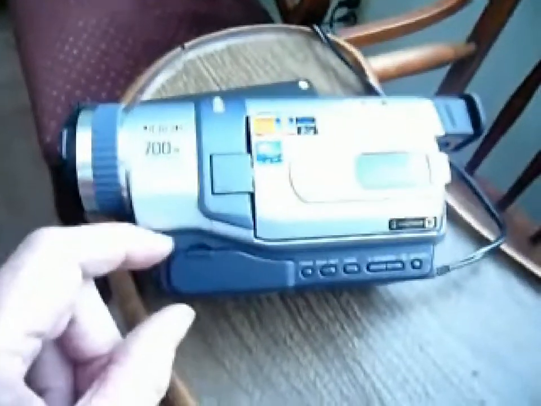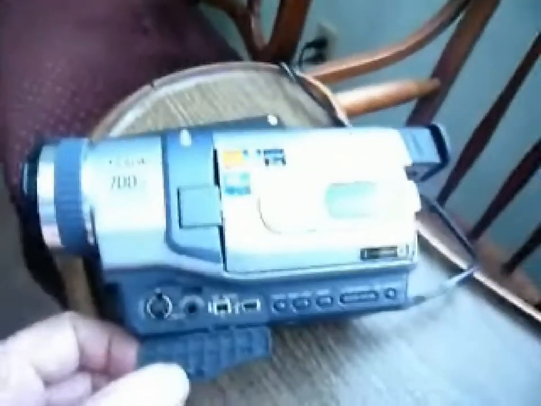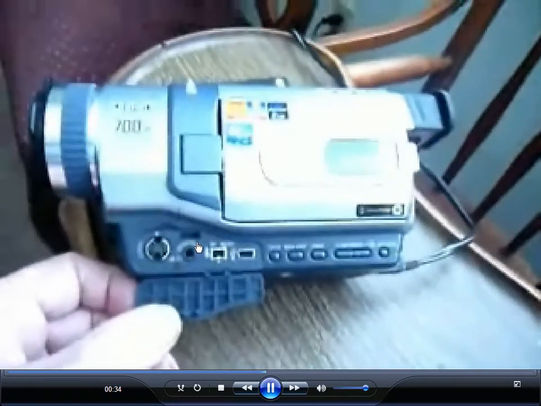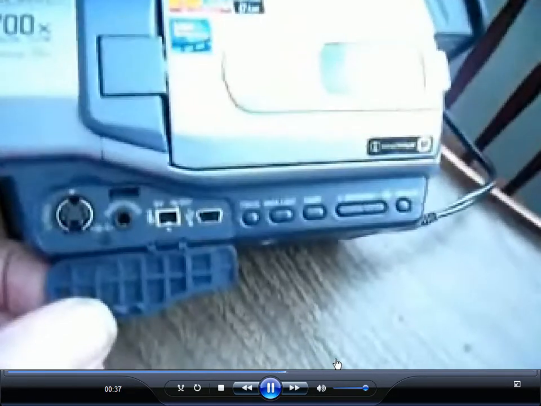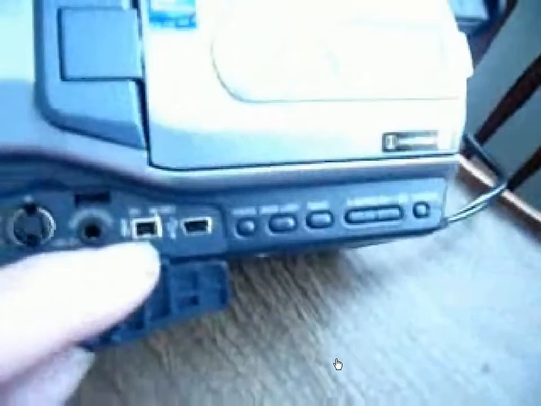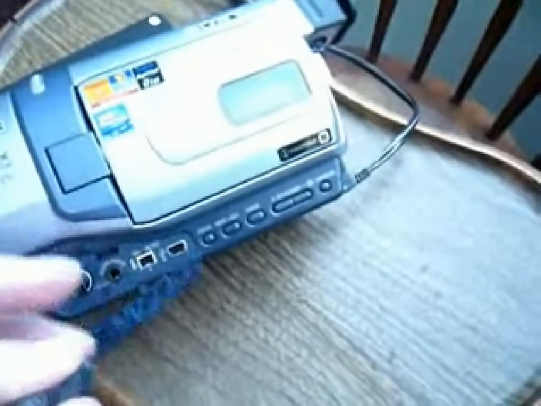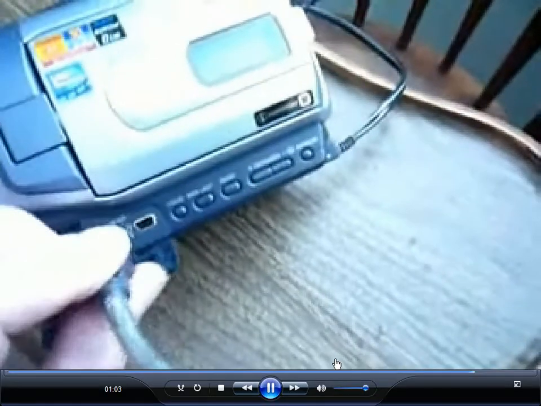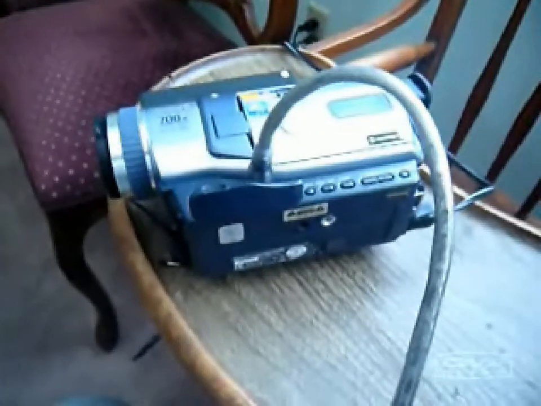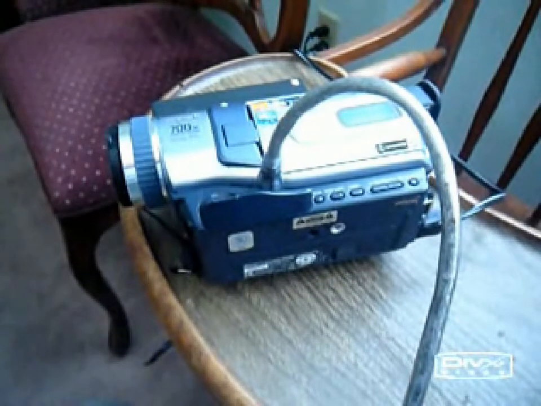You have to use something like a FireWire connection, which this camera has right there, and which my wife's computer has, but mine does not. So I have to plug in my wife's computer FireWire connection to the camcorder and download it that way.